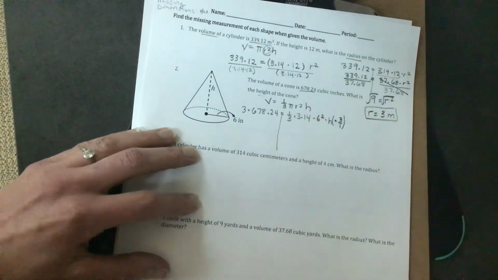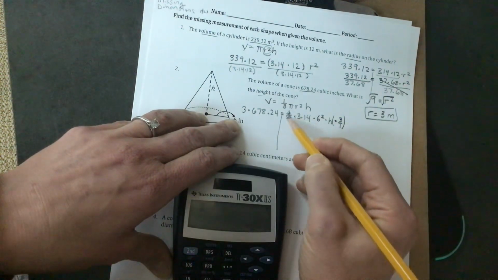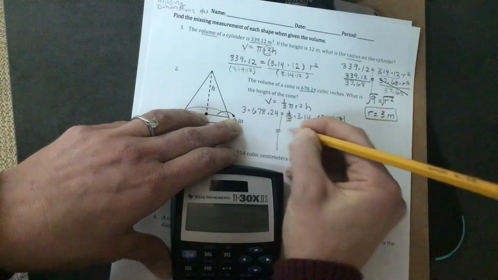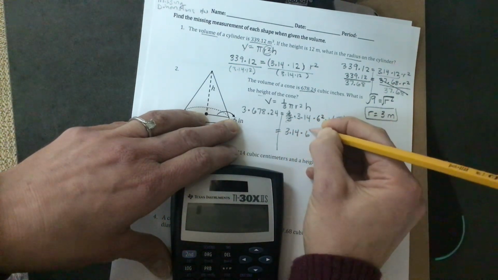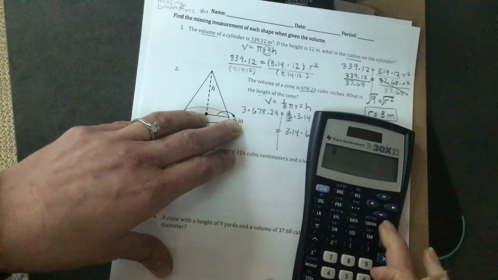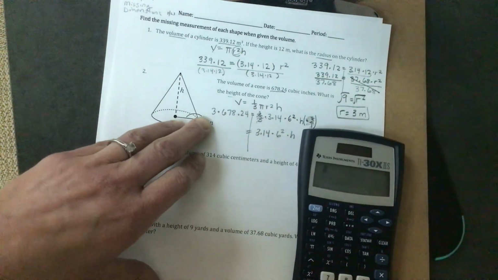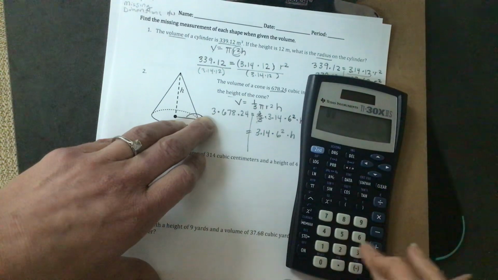So in your calculator, let's make our life easy and know that those cancel. So on this side, I've got 3.14 times 6 squared times my height. Please make sure you're writing this because I'm only doing one example of each shape. So you want all of this work in here so you can go back and refer to it.